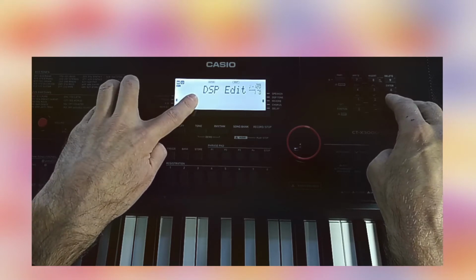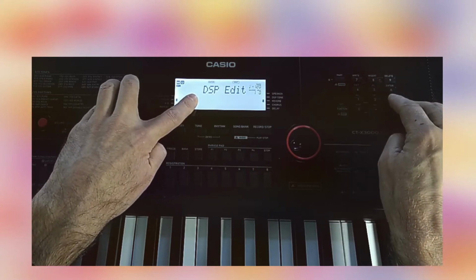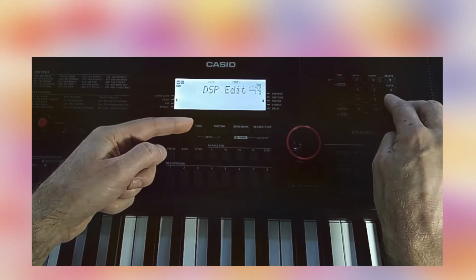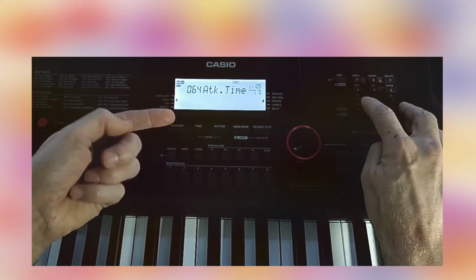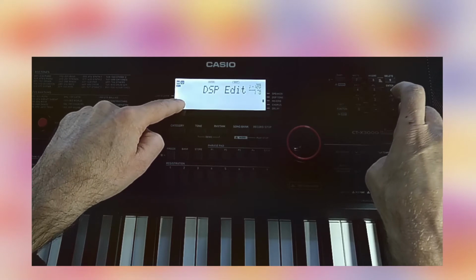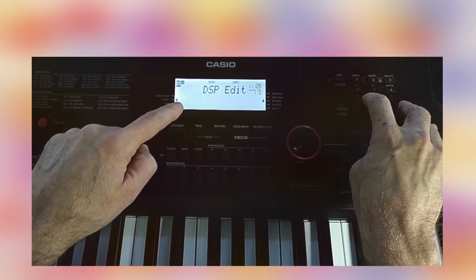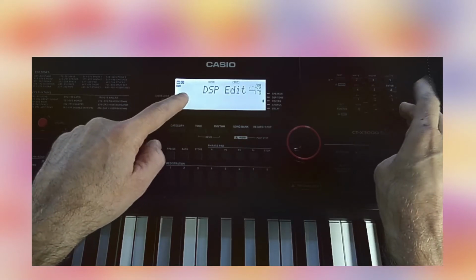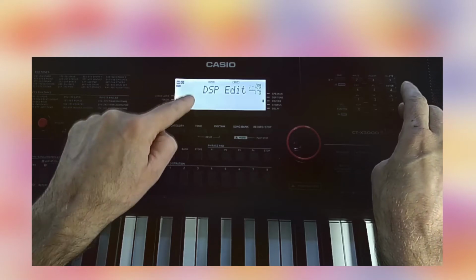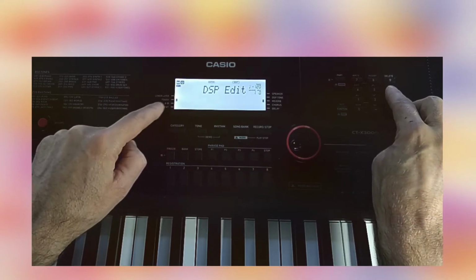Finally, we get to DSP edit. If I press the right arrow again, we're back to the top of the list with attack time. So I could have just pressed the left button to begin with. So here we are in DSP edit mode, and the way to get into that is now to press the enter button here.